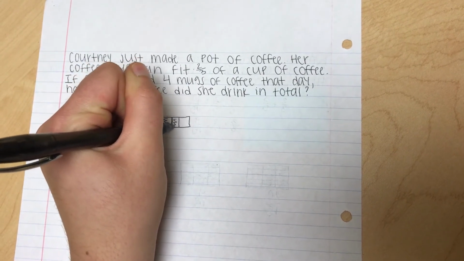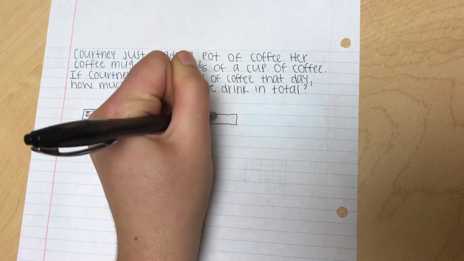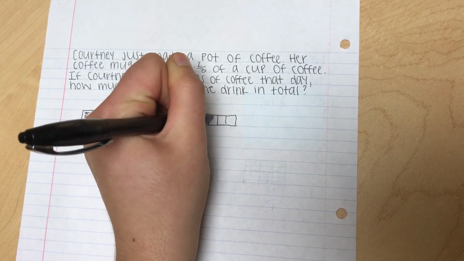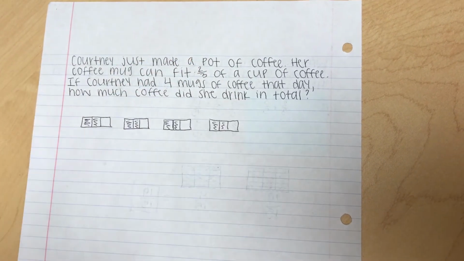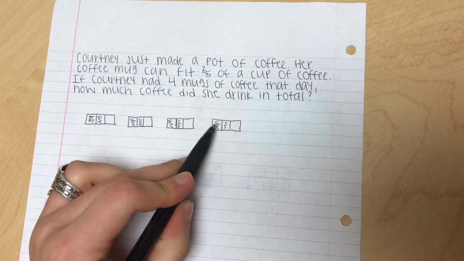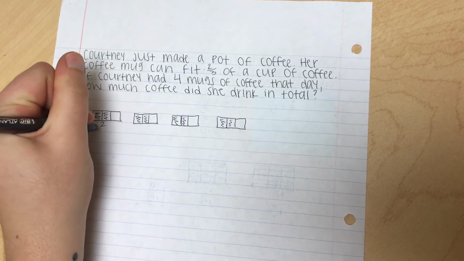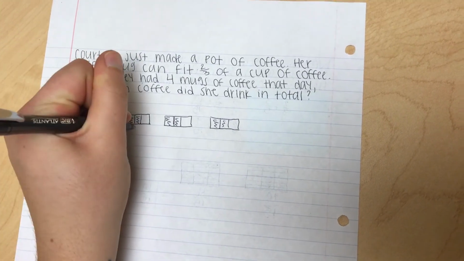Make sure you shade them in on your whiteboard. Alrighty, so we have these 4 different groups. We have 4 2/3, so make sure you write it right under your whiteboard. We're going to show what these represent.